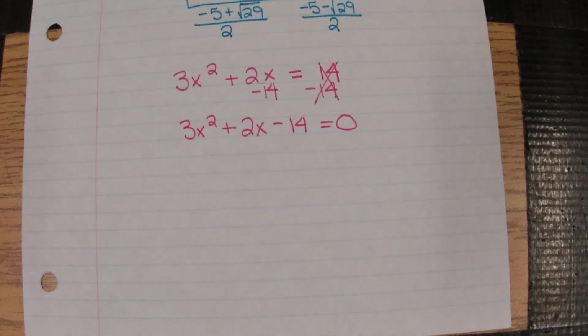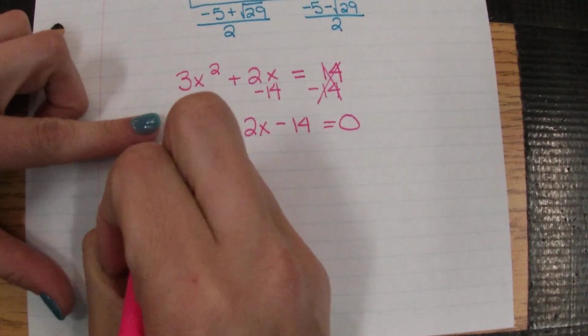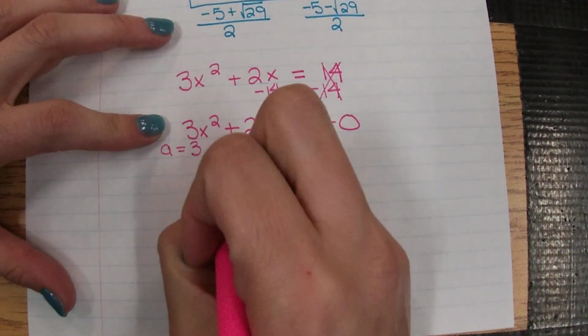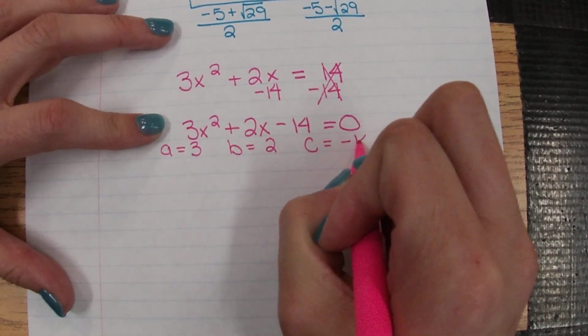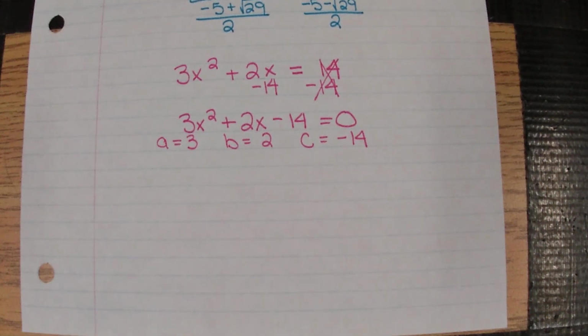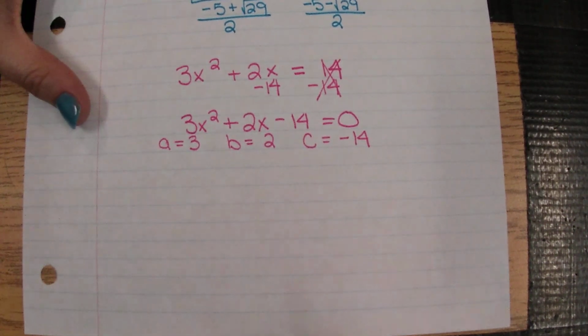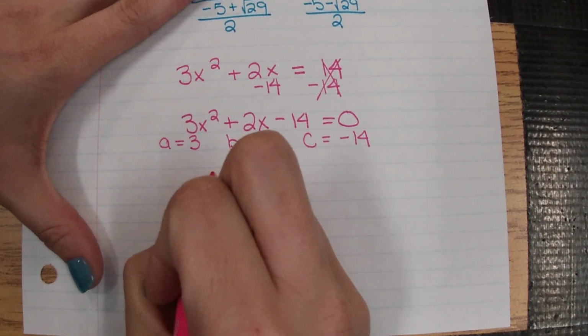Now I'm equal to 0, and now I can start using the quadratic formula. So A equals 3, B equals 2, C equals negative 14. So we will start plugging into the quadratic formula. So we'll say negative B. So in this case, negative 2.